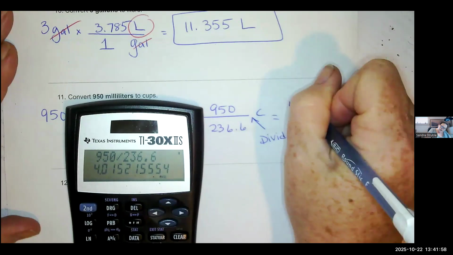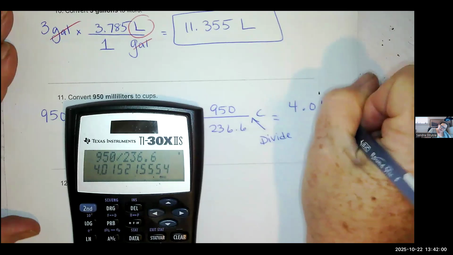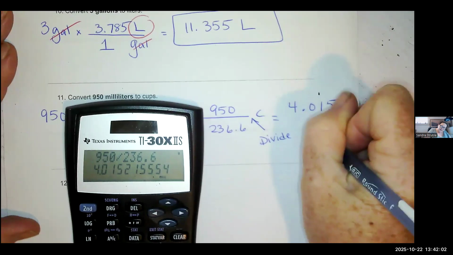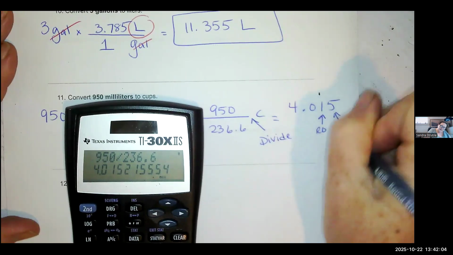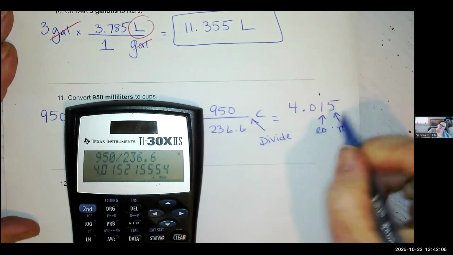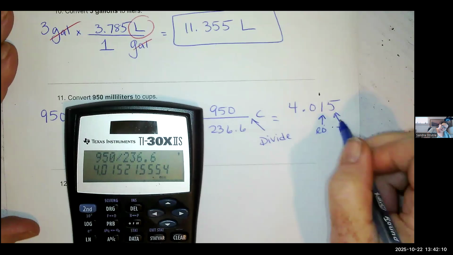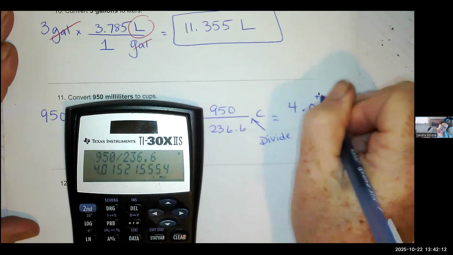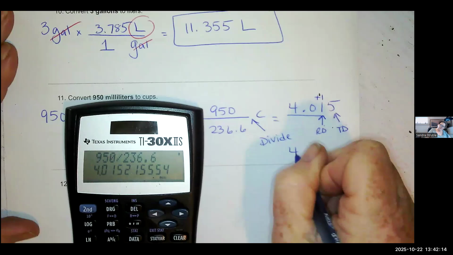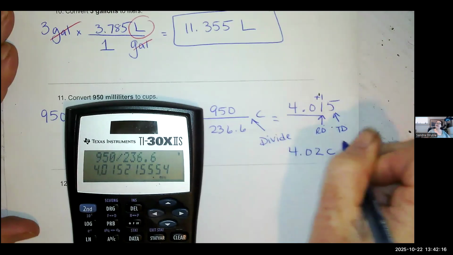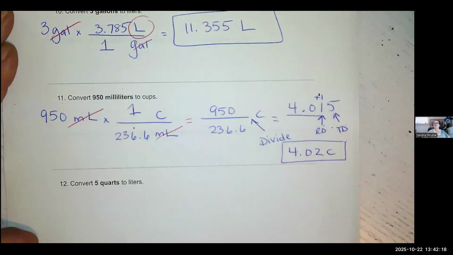I want to round to this number. It's my rounding digit. This is going to be my test digit. Because my test digit is 5 or greater, I add 1 to my rounding digit. So it becomes 4.02 cups. Okay. It all depends on what I have you round to.